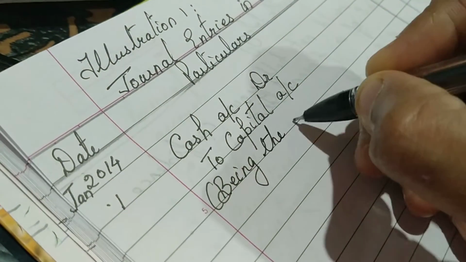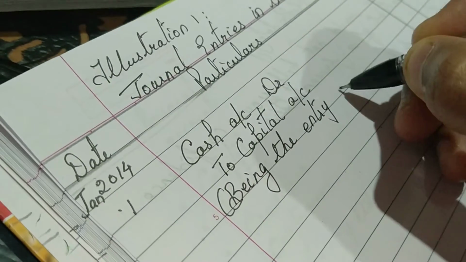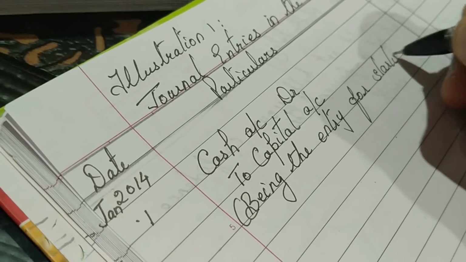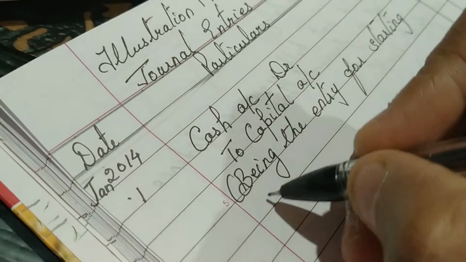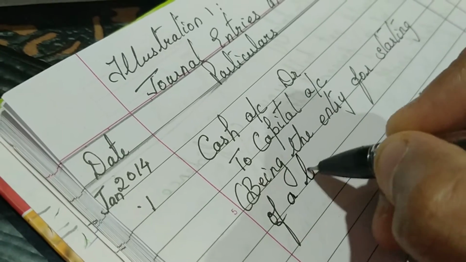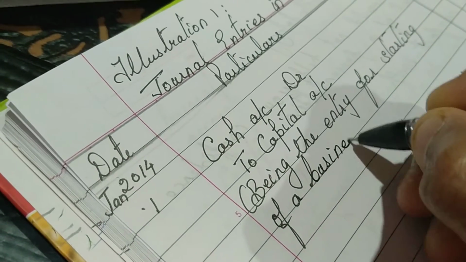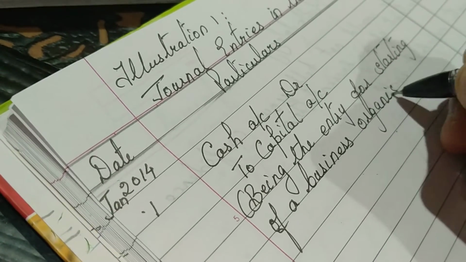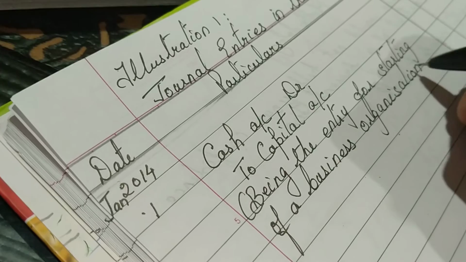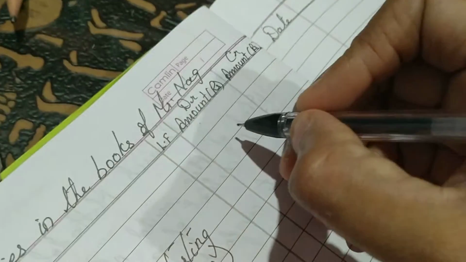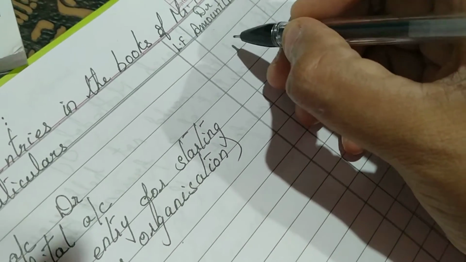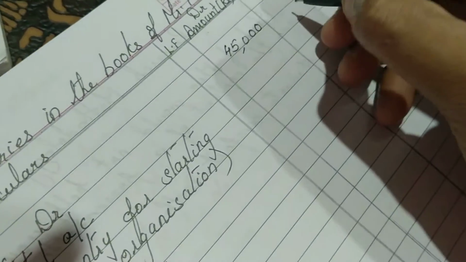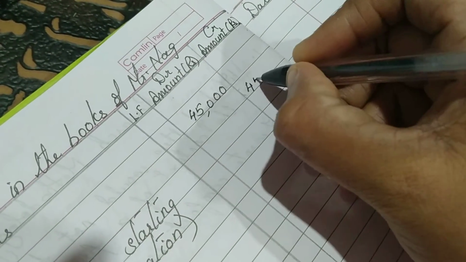being the entry for starting of a business organization. You can write in your own words. Just take care of grammar. Okay, how much amount has the owner Mr. Nag invested? 45,000. Okay, so on the debit side we'll write 45,000 like that. On the credit side also we will write 45,000.